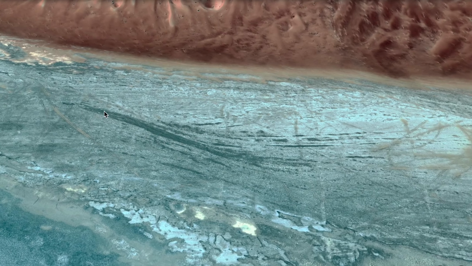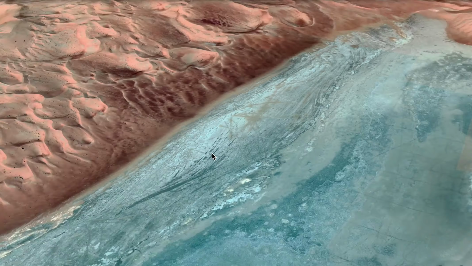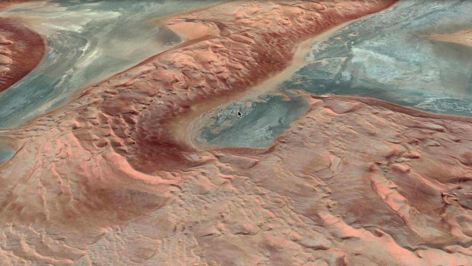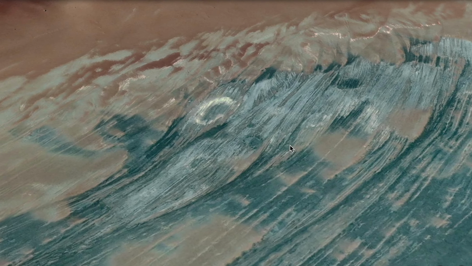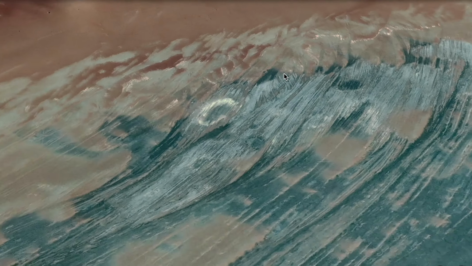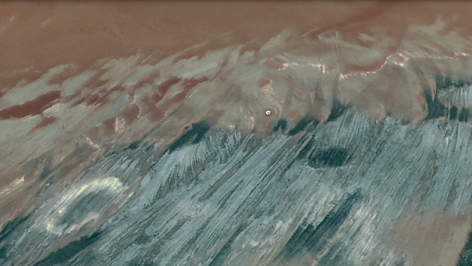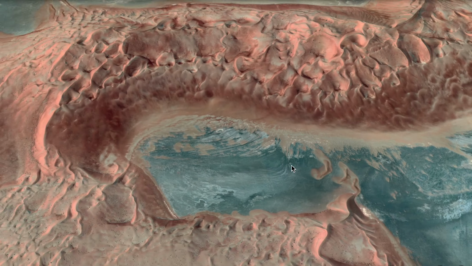Nice curve to that accretion ridge set, where they're kind of more tight here and thicker here, and then they kind of spread out. They're almost like drumlins, but they're accretion ridges formed a little bit differently. Oh, these are some nice accretion ridges. Look at how they're kind of braided on top of each other. Yeah, those are real cool.